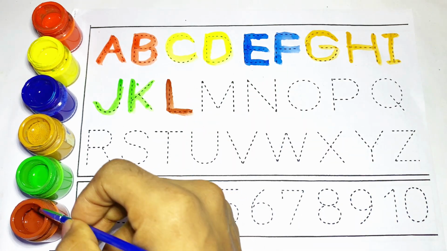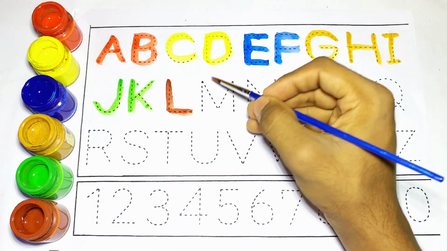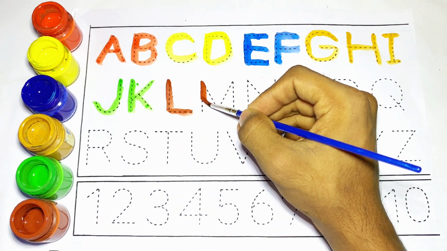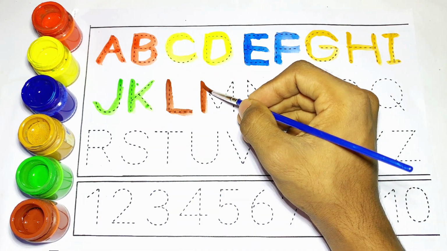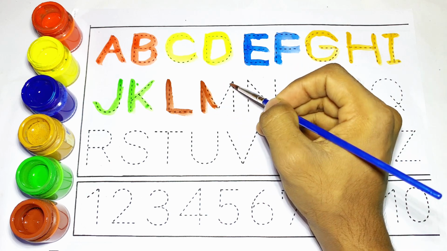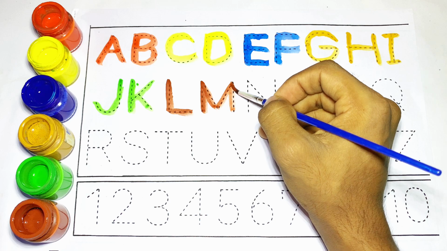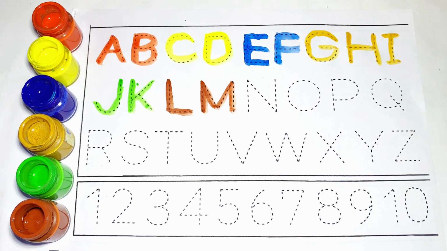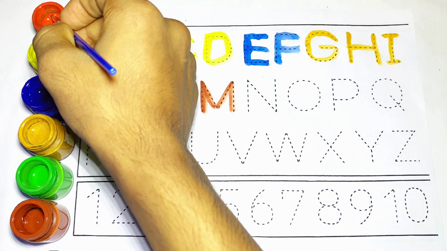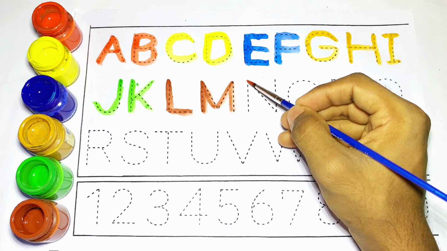Kids again use brown color and draw M. M for moon. The alphabets of M. Kids now draw N. N for nest, N for nose. The alphabets of N. And use red color.